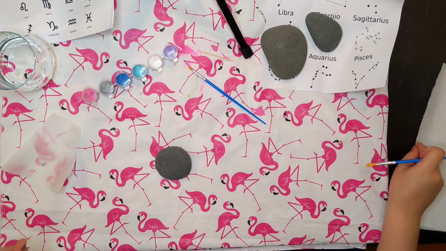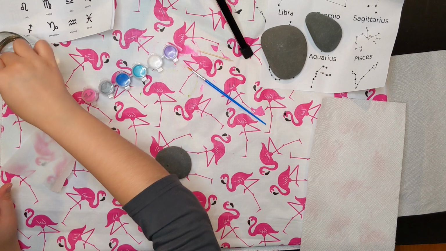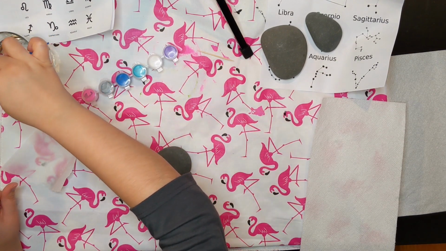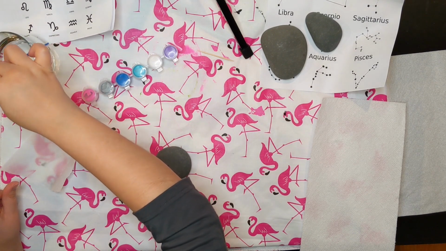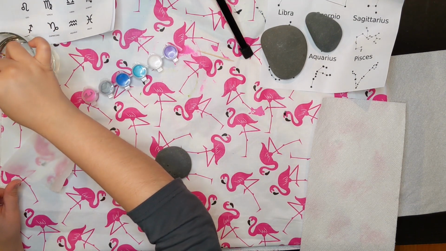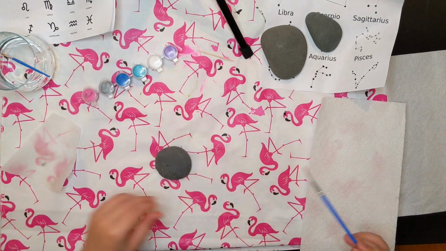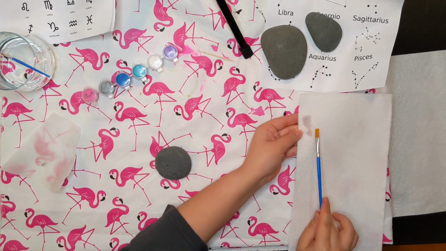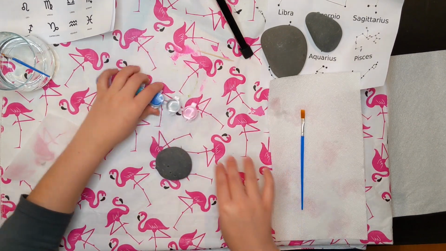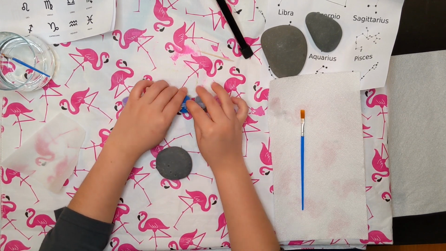Okay, so let's see. We are gonna get our brushes wet, which will soften them up a bit. Okay, so this is nice and wet. We can get some of the excess water off if we want to. And what am I gonna do? I'm gonna play with the blues and silvers and teals. That's what I'm gonna do.